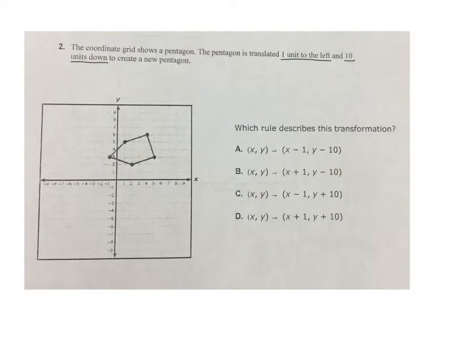Number 2. The coordinate grid shows a pentagon. The pentagon is translated 1 unit to the left and 10 units down to create a new pentagon. Which rule describes this transformation?